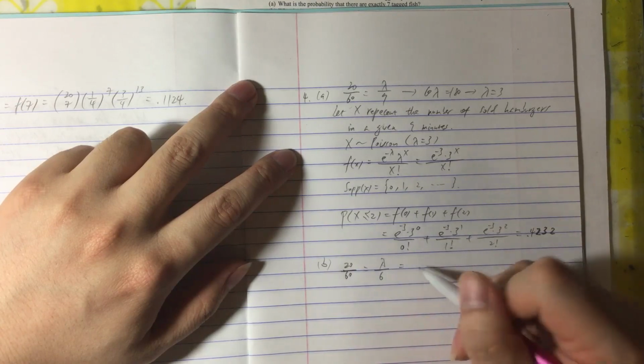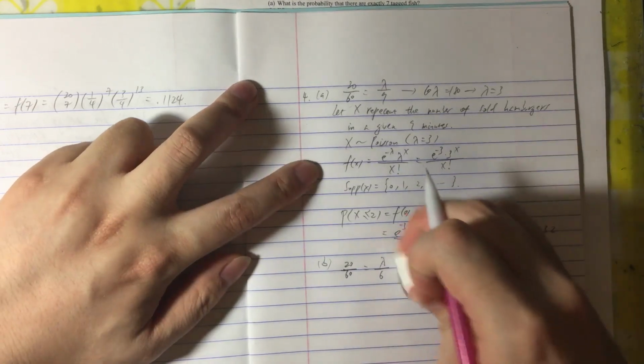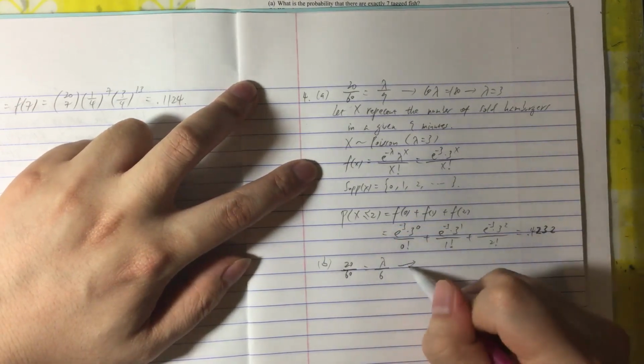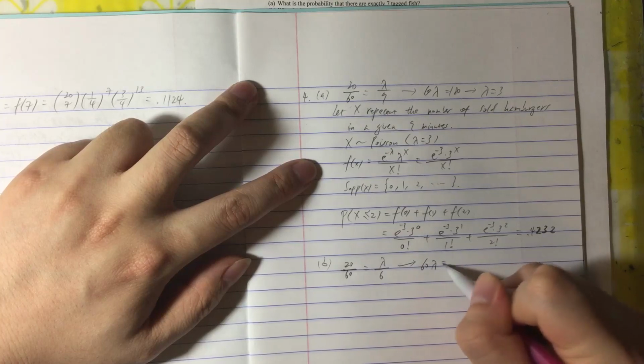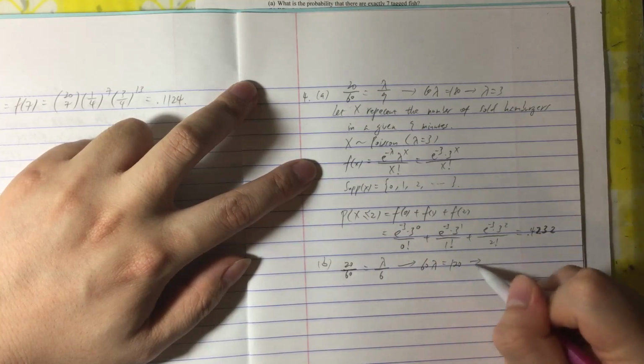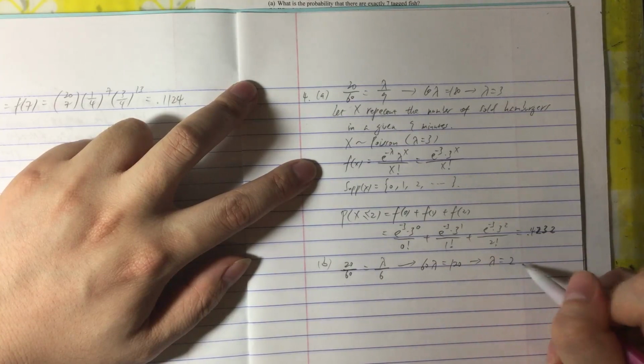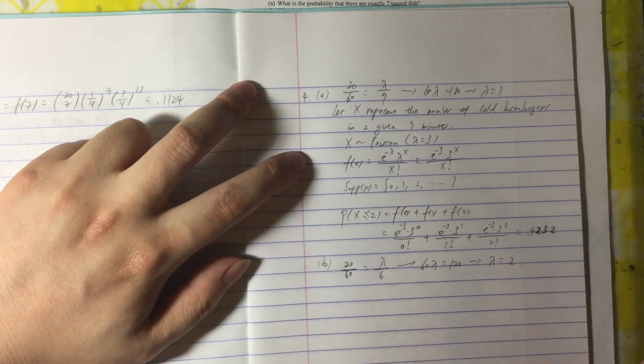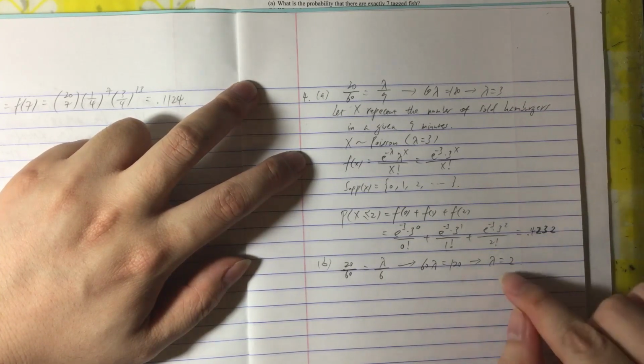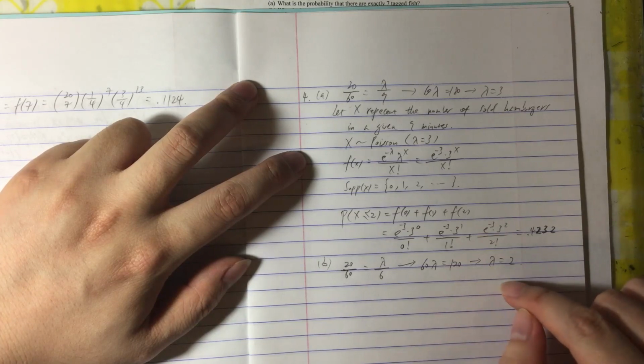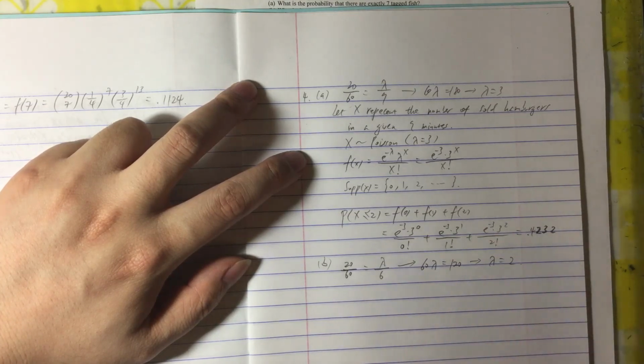Here we can cross multiply and solve an equation for lambda. We know 60 lambda is 120. Lambda is equal to 2. This lambda means that on average, we expect to sell 2 hamburgers in the first 6 minutes.